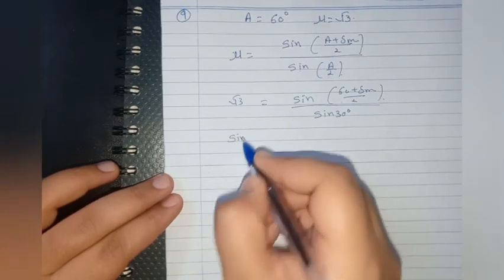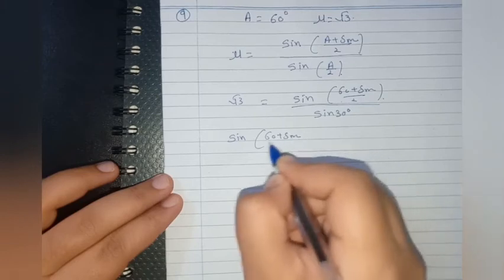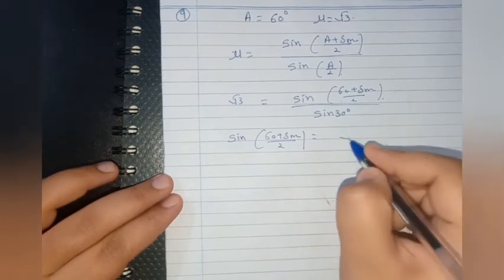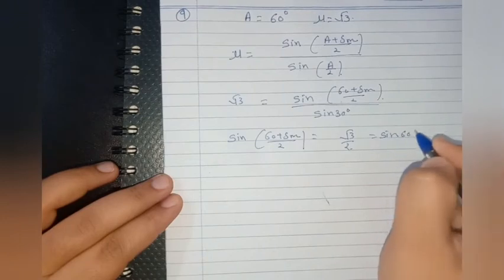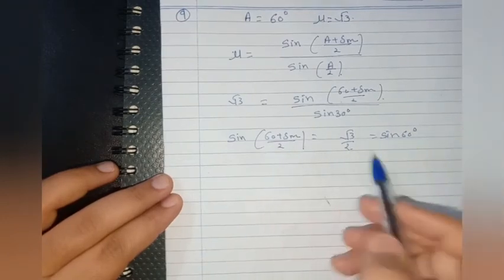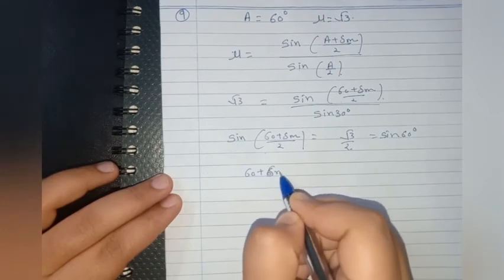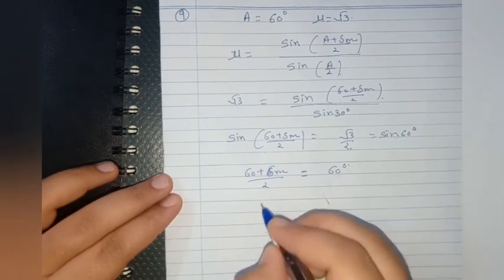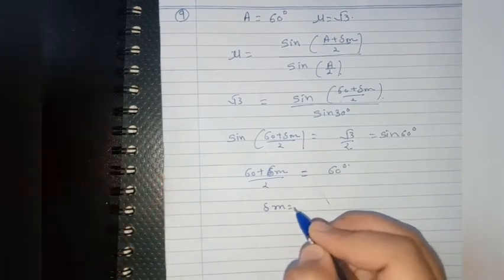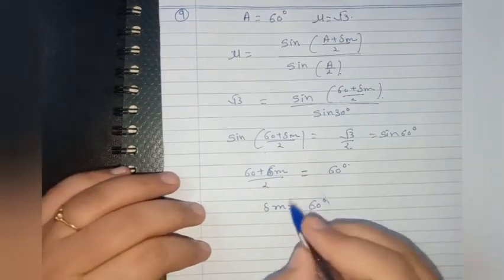So sine of (60 plus delta m) by 2 is equal to root 3 by 2, which is sine of 60 degree. So comparing these two, we can write (60 plus delta m) by 2 is equal to 60 degree. So delta minimum is equal to 60 degree.